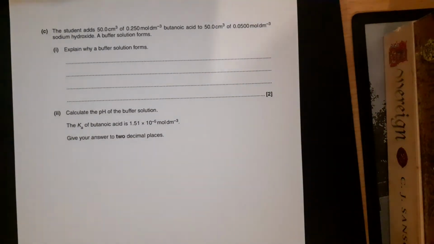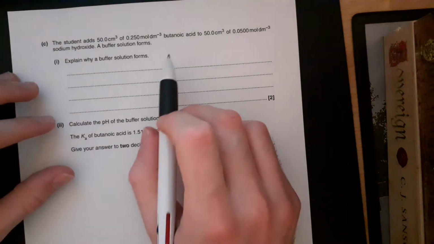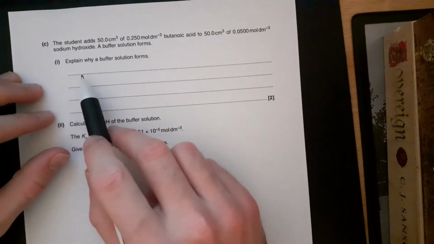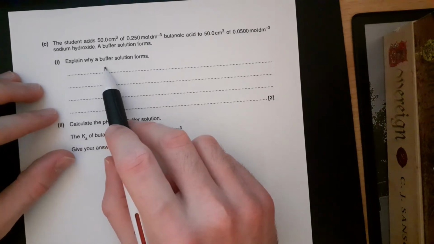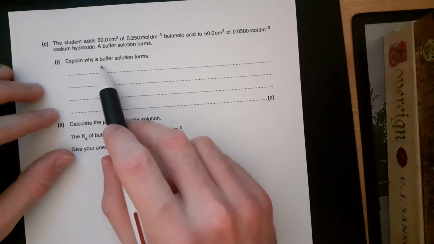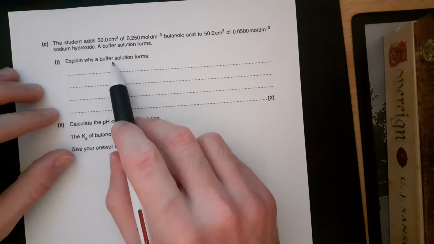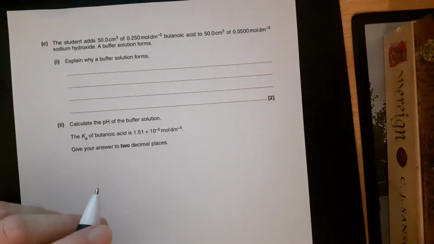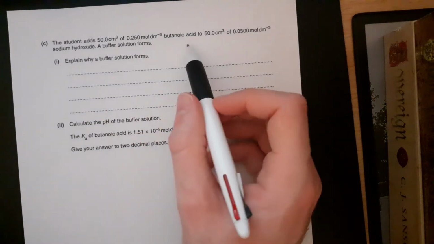Right, carrying on with this question, this is now the bit where it starts talking about buffer solutions. So we're adding butanoic acid to some sodium hydroxide, and it makes a buffer solution, and we've got to explain why. And we saw this question in the previous video. So why does a buffer solution form? To get a buffer solution, you need to have a solution that contains both a weak acid and its conjugate base.